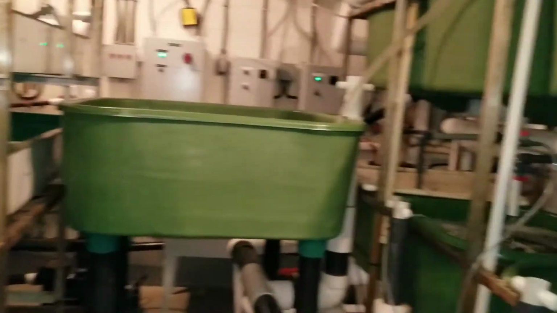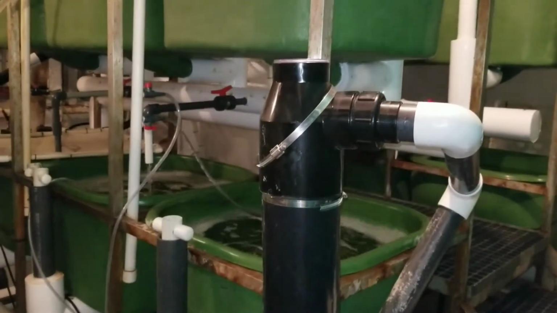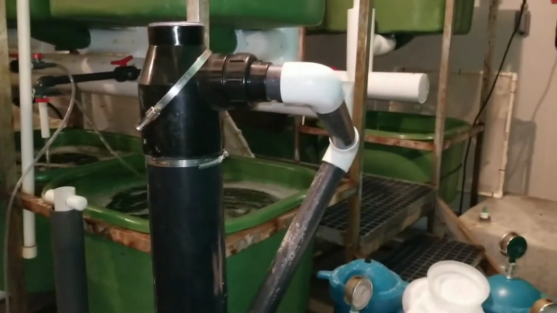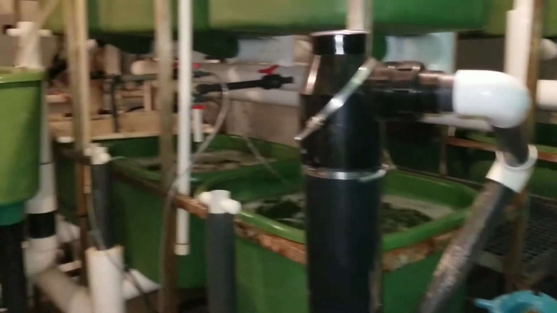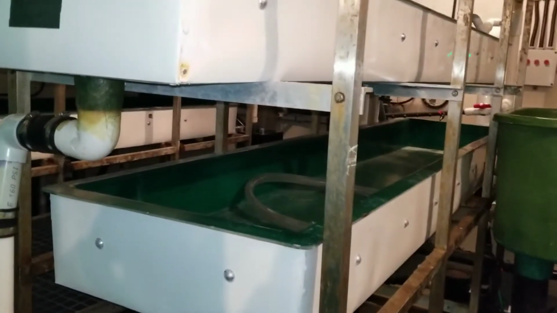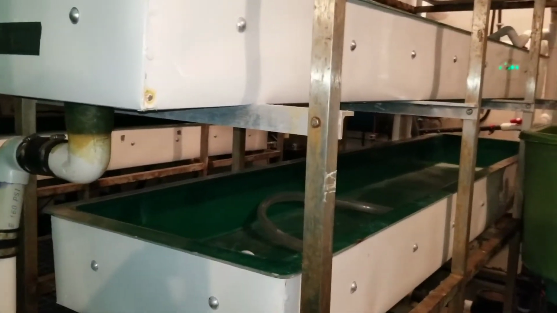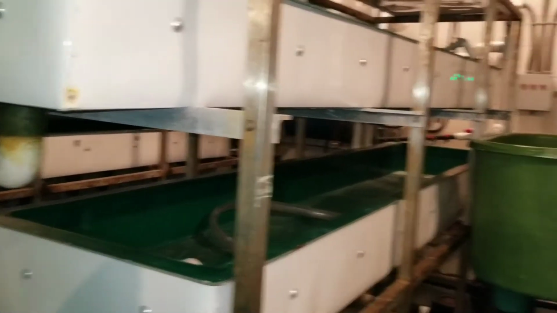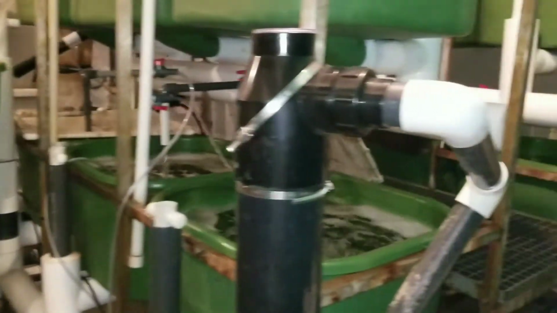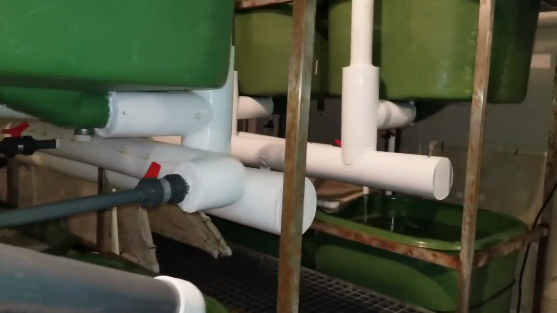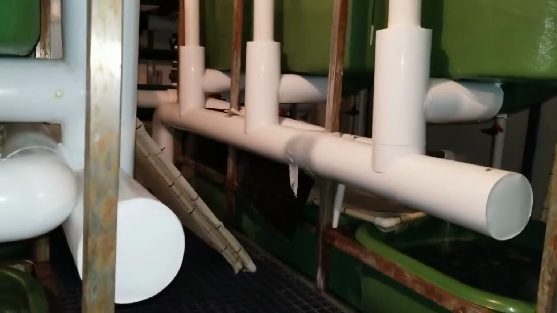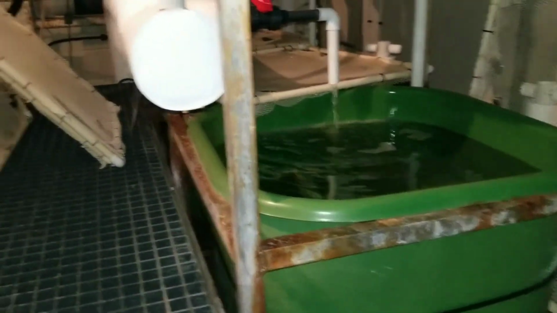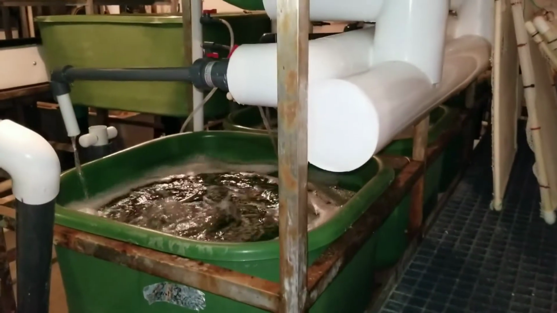So the tanks on the right, the square tanks with water circulating in them, are part of system C, and the tanks on my left, which are shallow rectangular tanks called raceways, are system D. System C is comprised of 12 tanks, and they are stacked in 2 levels.